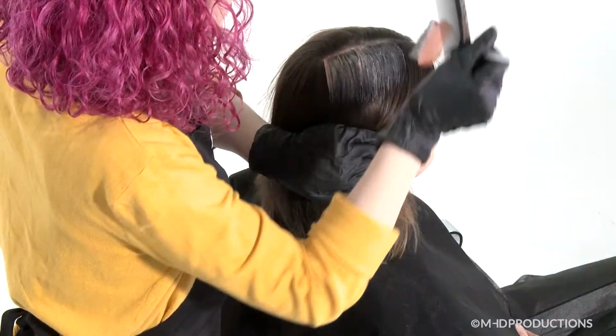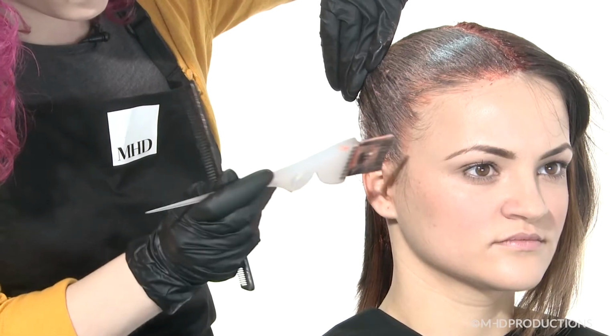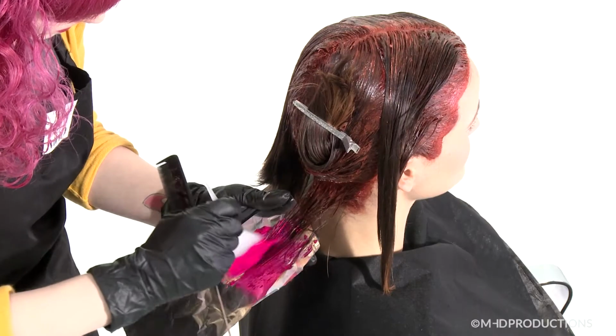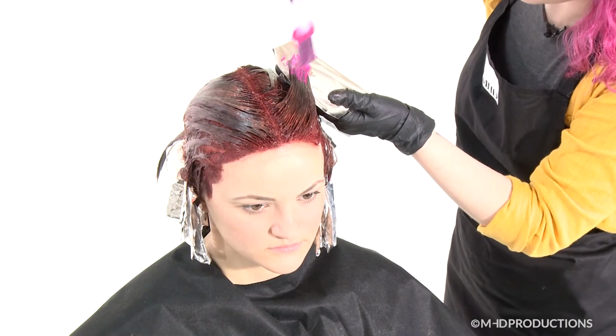And finally, in Lesson 5, Madeleine Murphy demonstrates a basic dip dye technique using a variety of red tones. The tutorial features essential advice on colour choice, placement and diffusion.